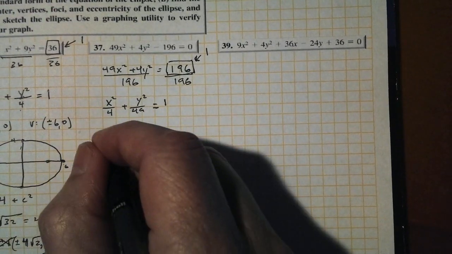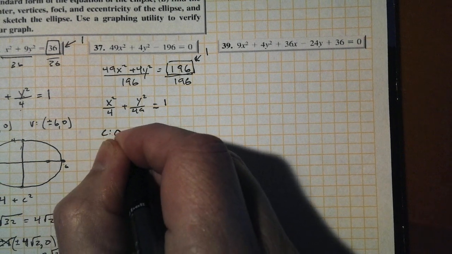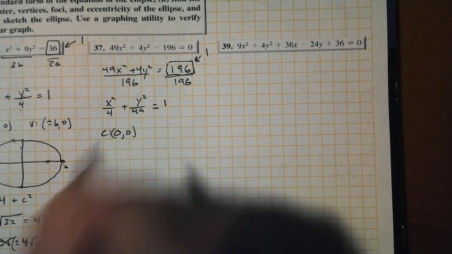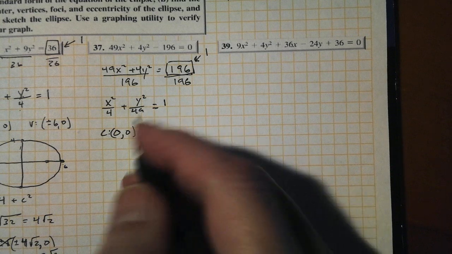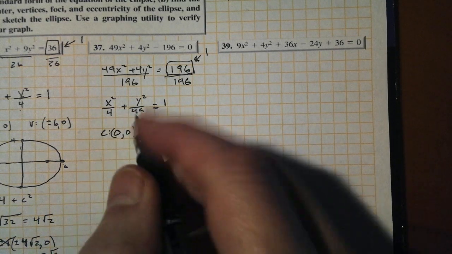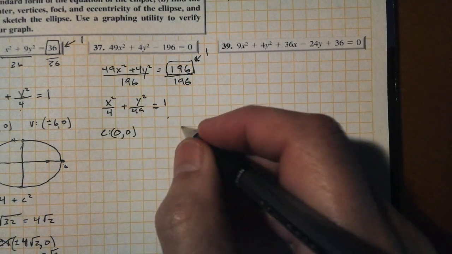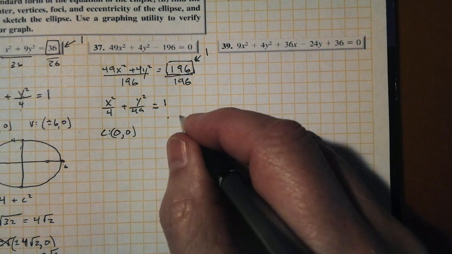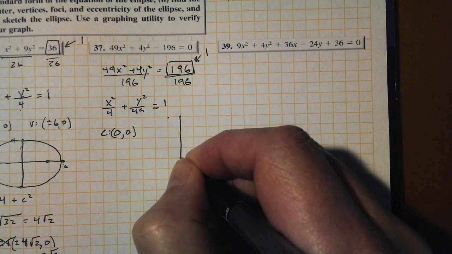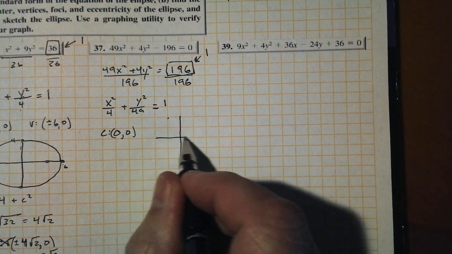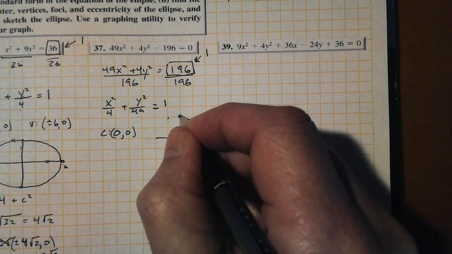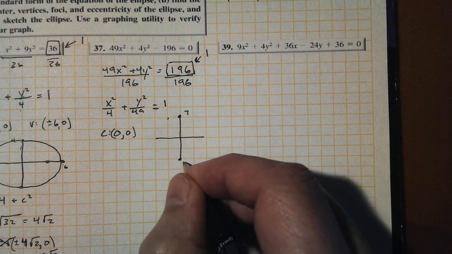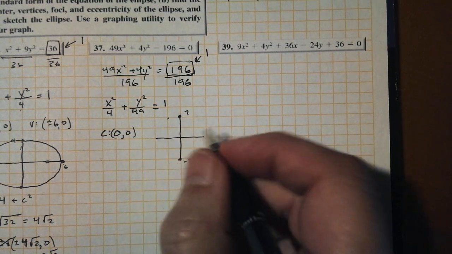So the center is at 0, 0. And we're going to go up and down 7. I'll put it here to preserve some room. Up and down 7, but only right and left 2. So I'm just going to call this 7, this negative 7.